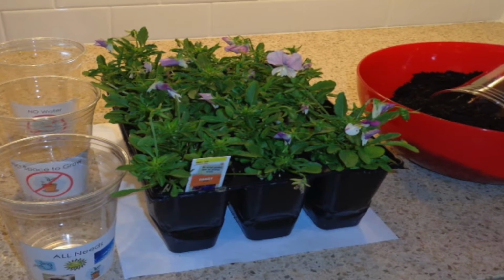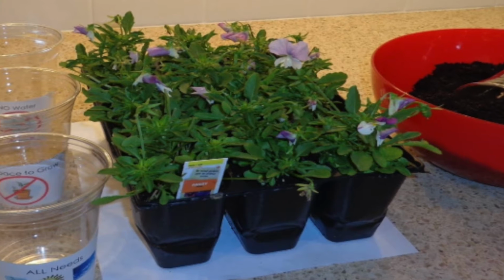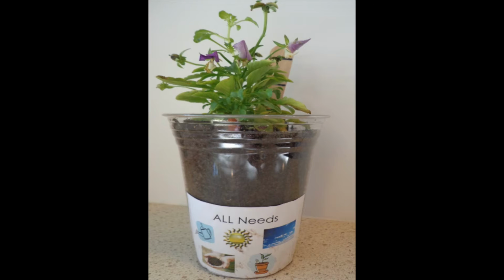So this is what the plants looked like when we bought them from the store before we took away one of their basic needs. This plant will have all of its needs met just so we're able to see how the plant would normally grow. This is in the beginning. And this is what our plant looks like after 2 weeks with all its needs being met. Notice how the plant grew way above the popsicle stick.